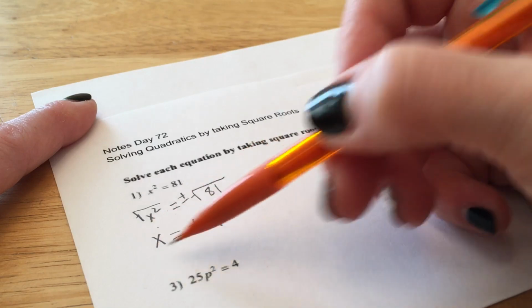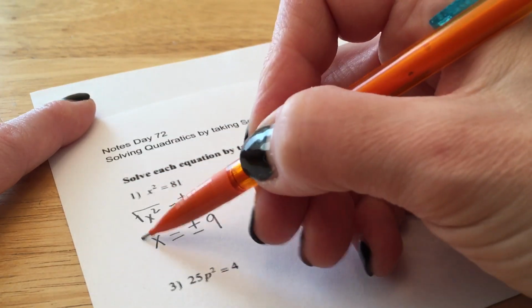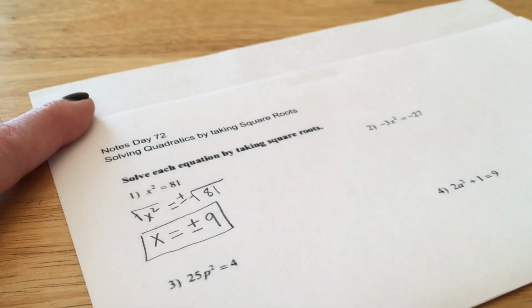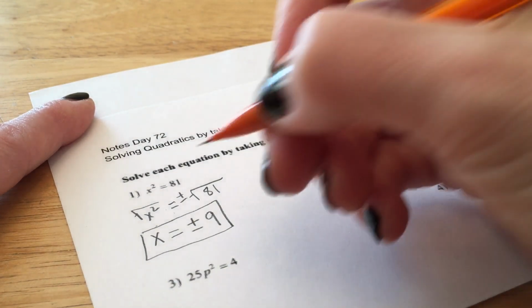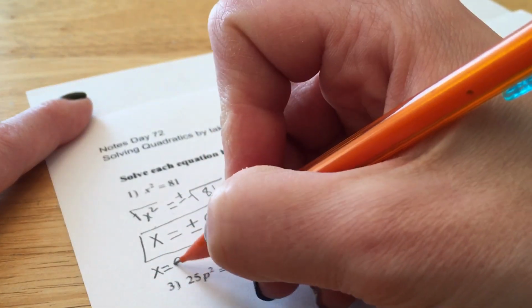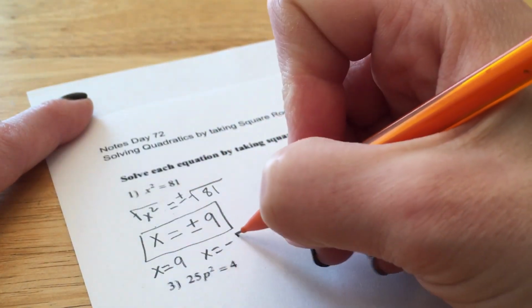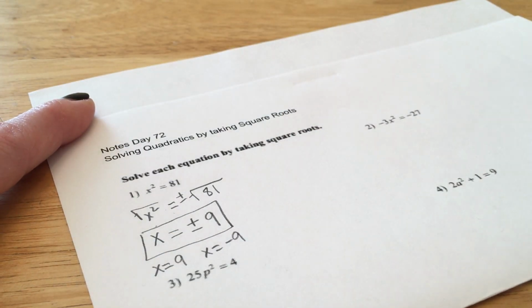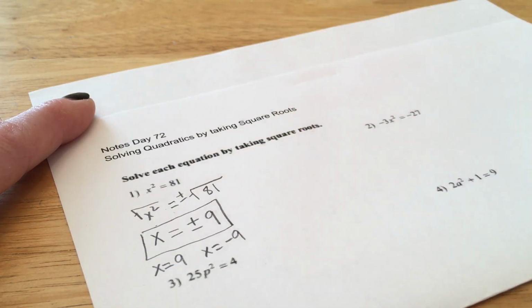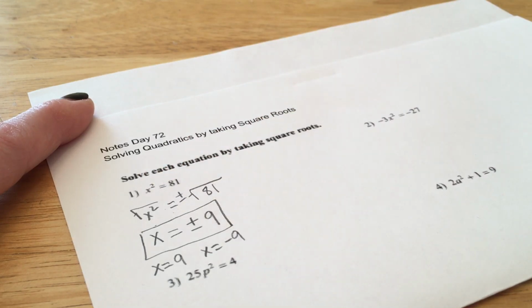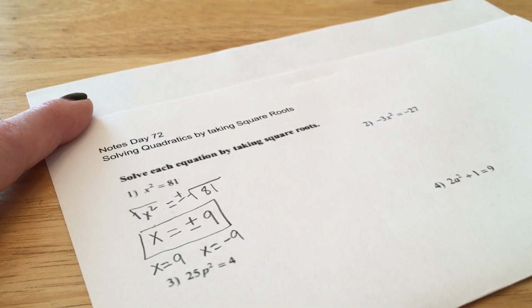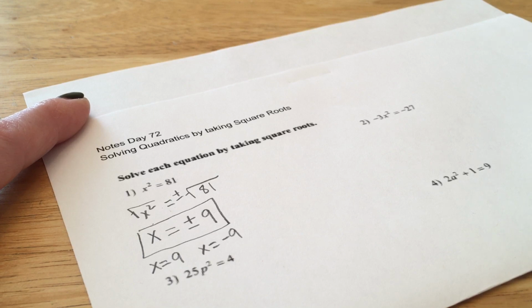I personally will leave my solutions this way. I know this is 2 separate solutions. It's positive 9 or negative 9. If it makes you happy, you can separate them. If you'd rather write x equals 9, x equals negative 9, that's fine with me. I will leave them this way, and if you do this, that's fine also. So, an equation like number 1, it's obvious that what's being squared is by itself. That means I can take the square root. Life is great. Well, maybe not life is great, but the problem's easy.